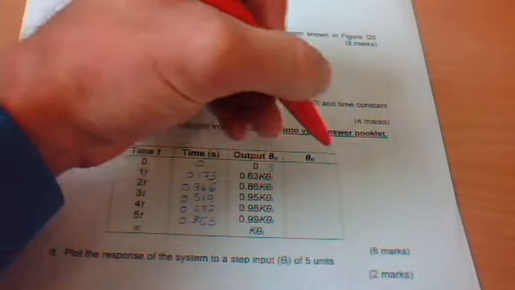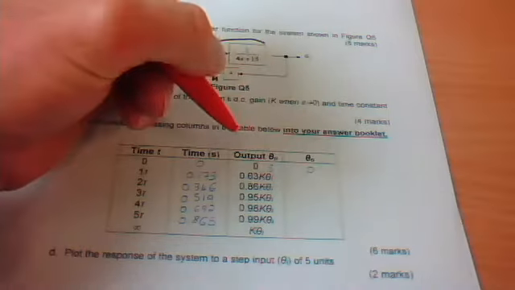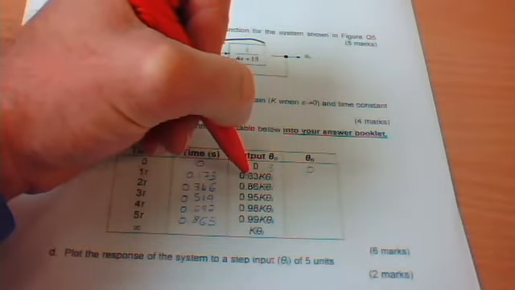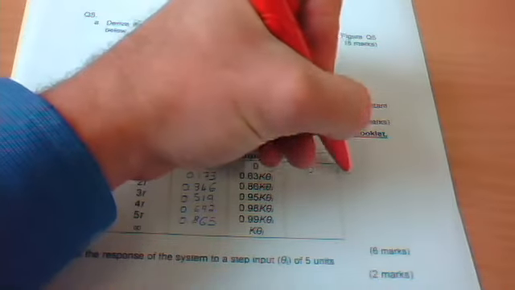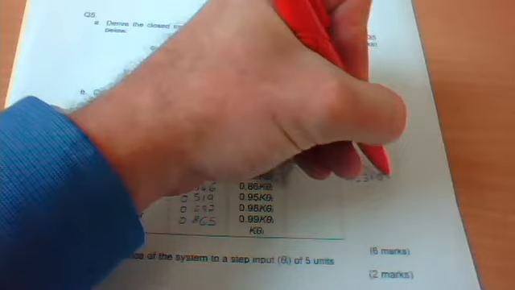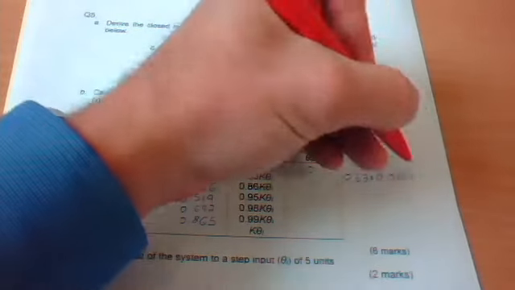So 0 is 0 there. Then 0.63. So here we have 0.63 times k, which is 0.086, and then times 5.